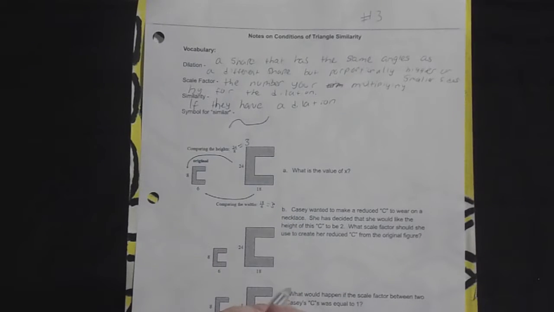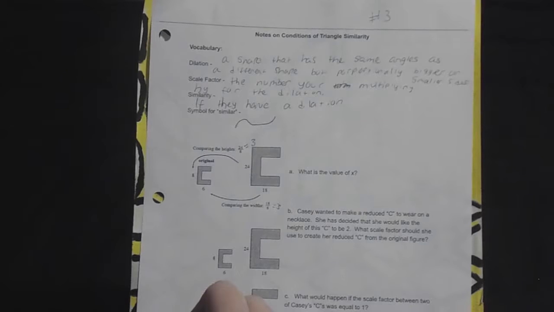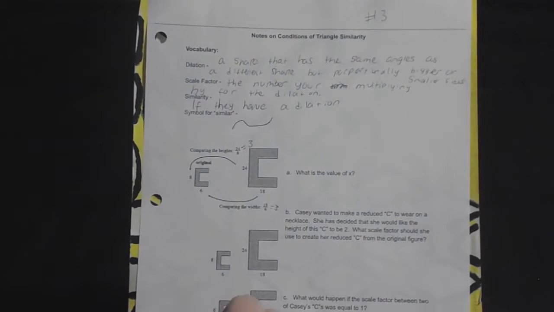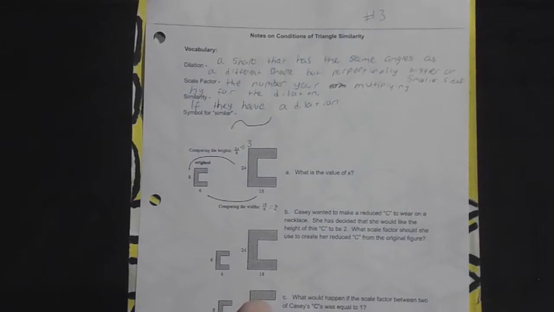So here, if you come down here, it says, what's the value of x? Well, first of all, I have to figure out how I even got from 6 to 72. If you do 72 divided by 6, you would get 12. So to go from 6 to 72, you ended up multiplying by 12. So to go from 8 to x, you end up doing 8 times that 12, because that was your scale factor. And 8 times 12 is 96. So x would be 96.